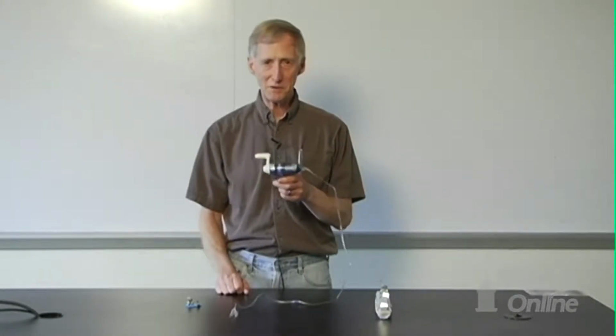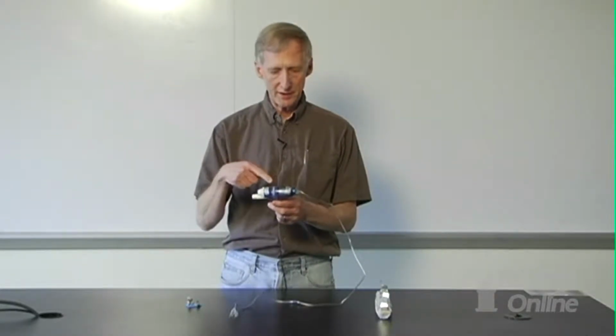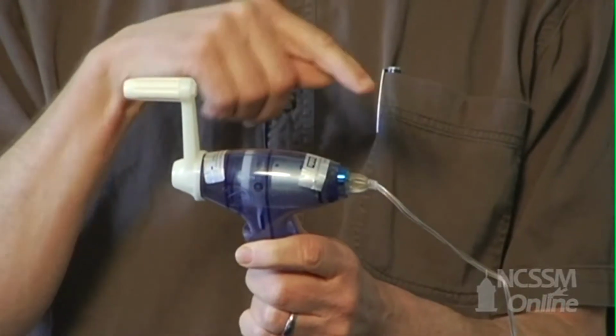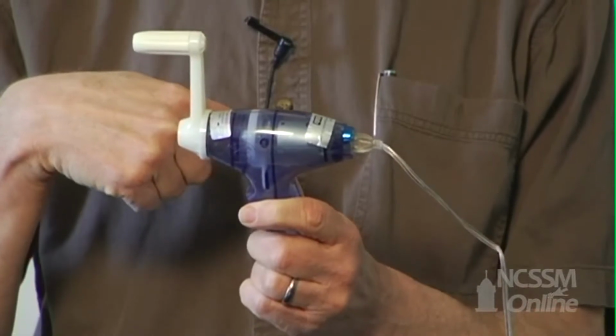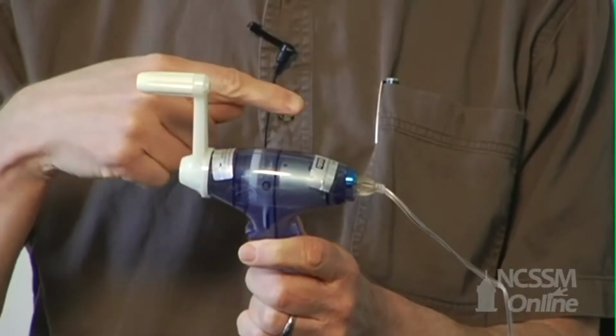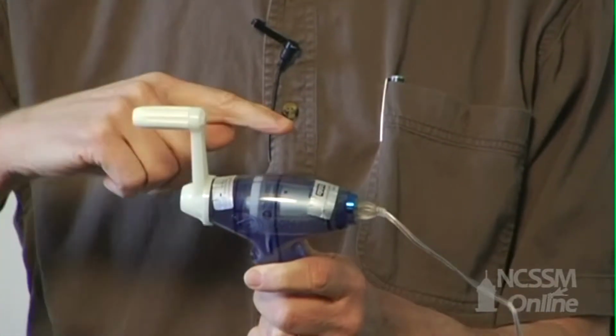The device that I have here is a generator. Let's see what parts it has. I can turn the crank here. When I turn the crank, what it does is turn an armature inside. Now, an armature is a coil of wire that's specially wound, and it turns in a magnetic field. And the purpose, of course, as you know from generators, is to generate electrical current.